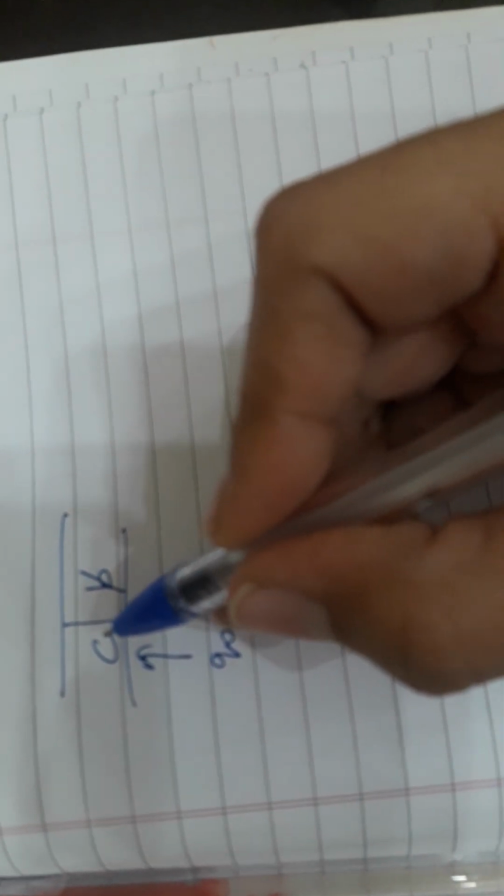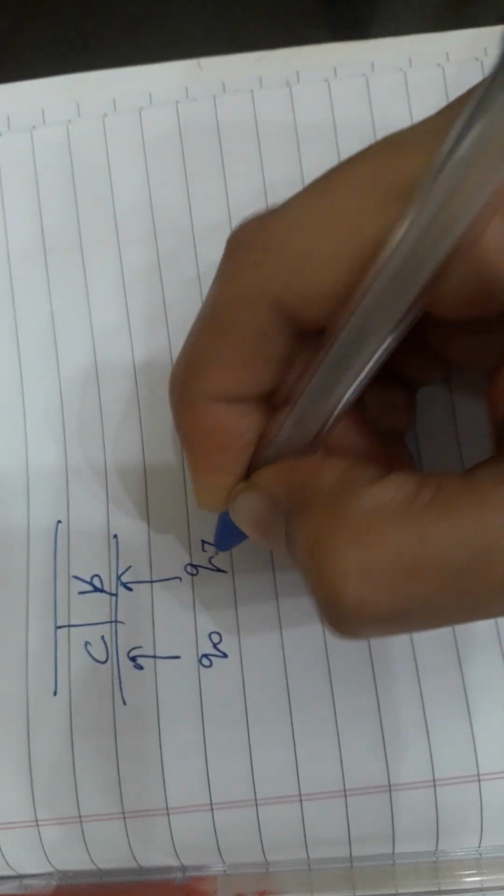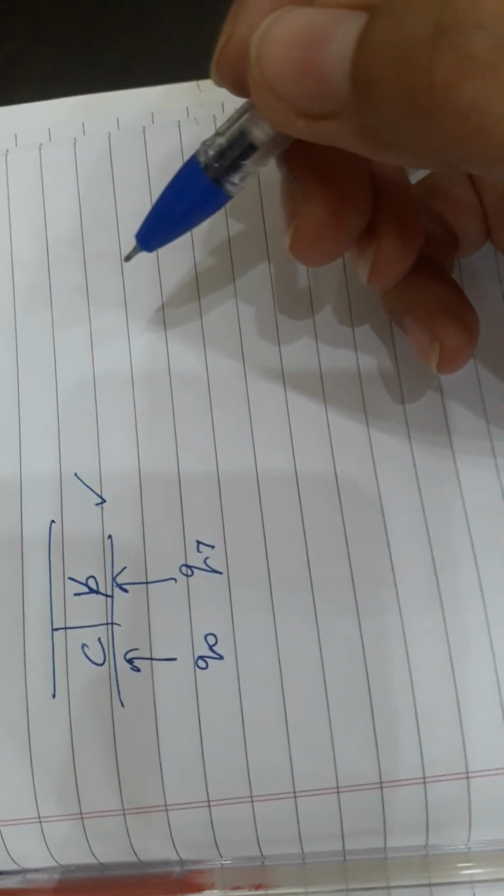Let's see if it is accepting. So if Q0 receives a C symbol here, C remains C, we change the state to Q7. If Q7 gets a blank, then it should be accepting. So this is correct.